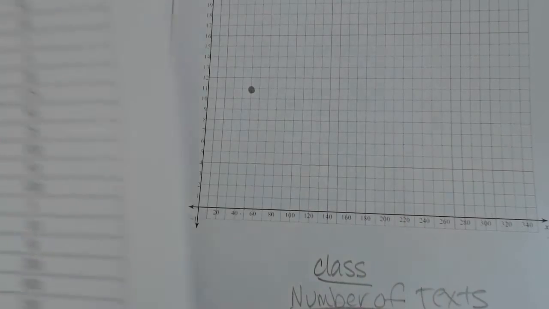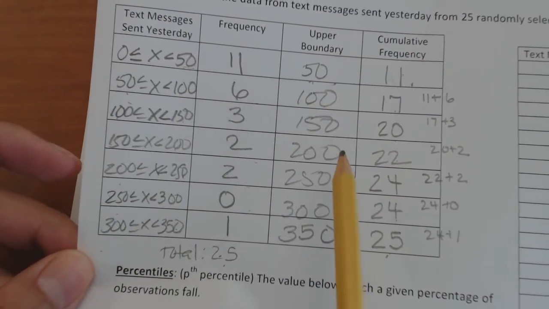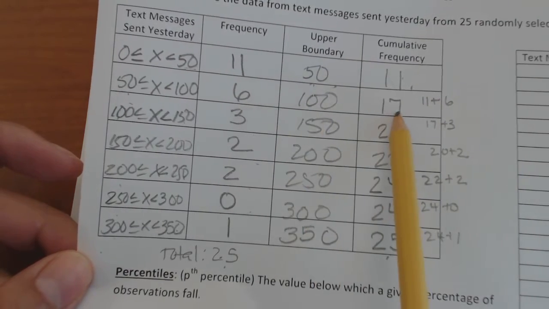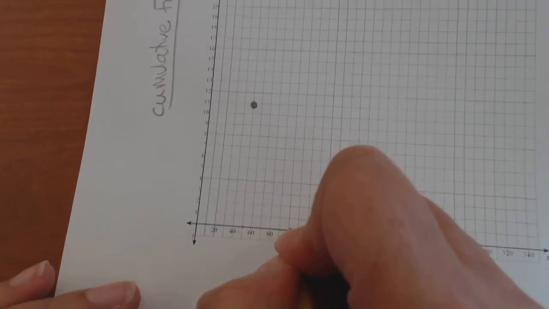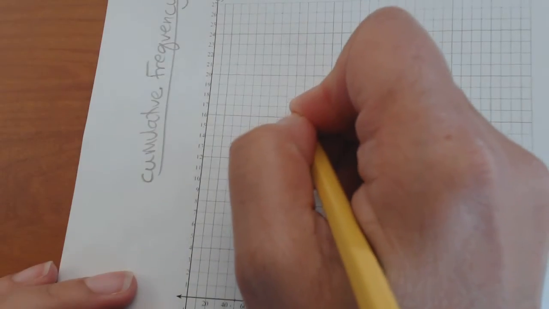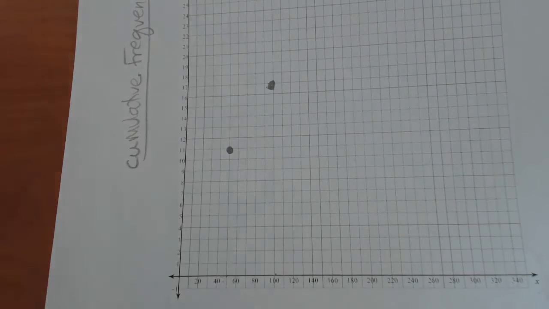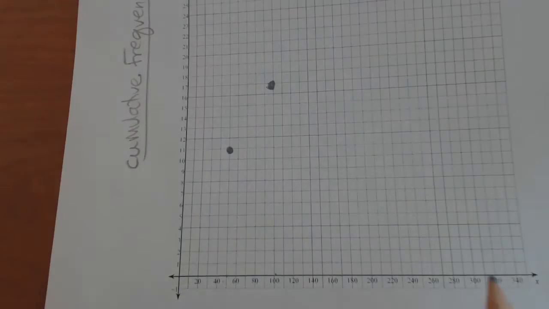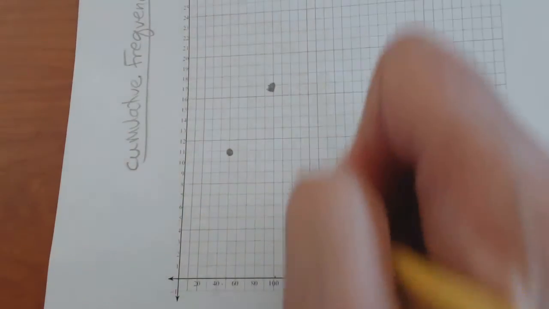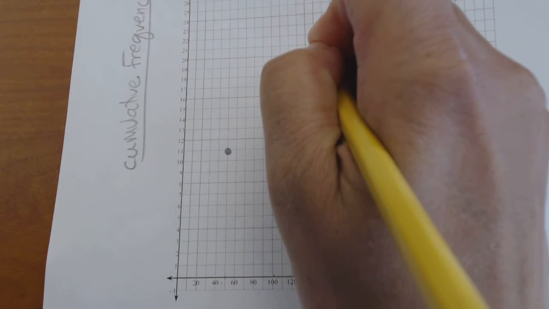My next point is going to be, let's see, over here, 100, 17. So I'm going to go to 100 here, and then I'm going to go up to 17. There you go. My next point is going to be 150, 20. So 150 and then up to 20, making sure you stay.